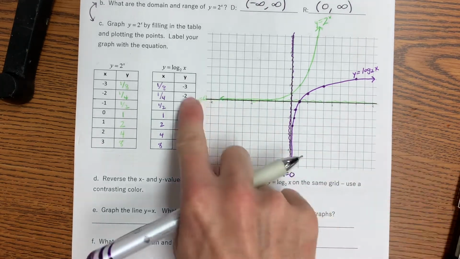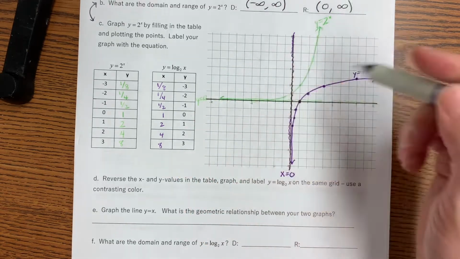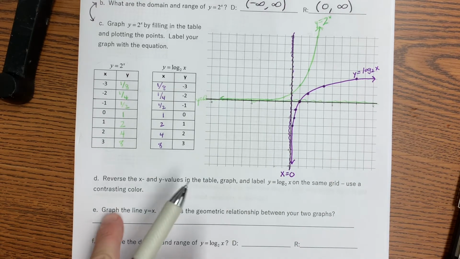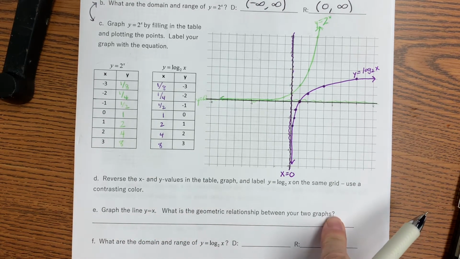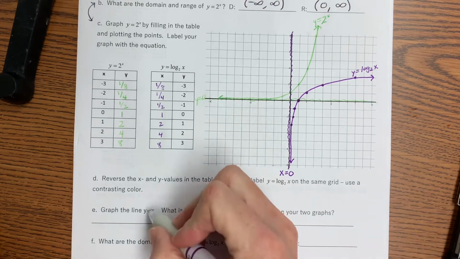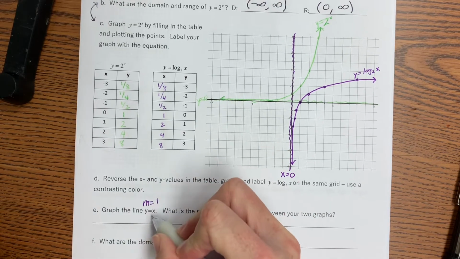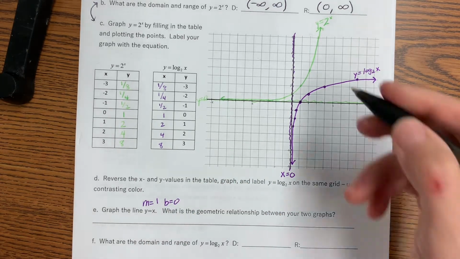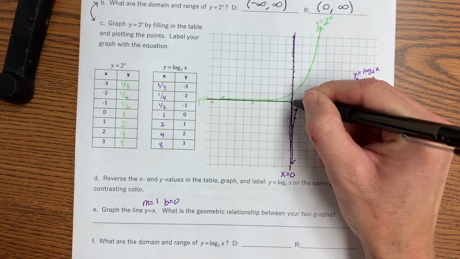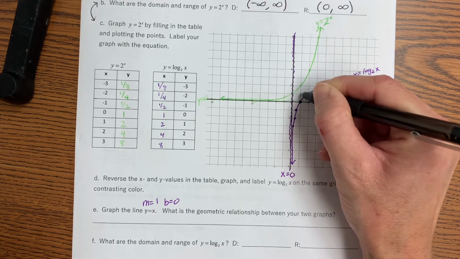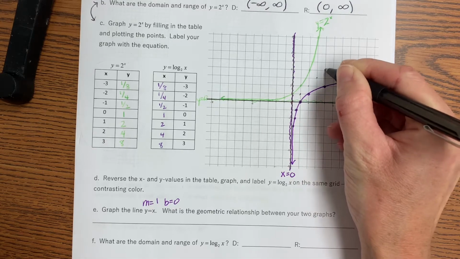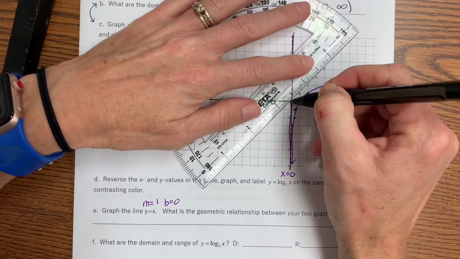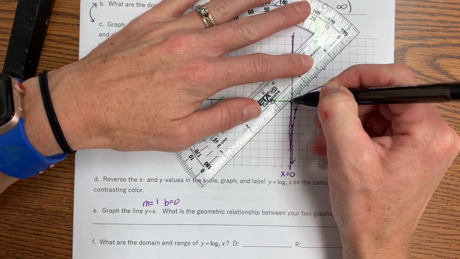So the exponential had one at y equals 0, and now the log, when we actually do the inverse, it's got it on the y-axis. All right, it says graph the line y equals x. What's the geometric relationship? So now we can dot in the line y equals x. So this has a slope of 1 because the 1's in front of the x, and it has a b value of 0. So I'm going to do this in black. So here's my 0, 0 point, and I go up 1, over 1, up 1, over 1, up 1, over 1. And then go ahead and draw that line. This is just a line that has a slope of 1. So here is my y equals x line.